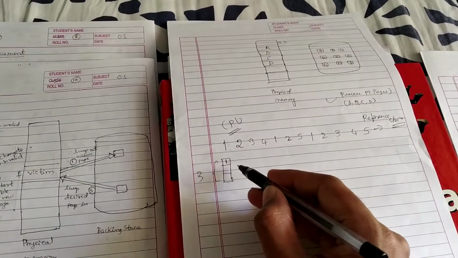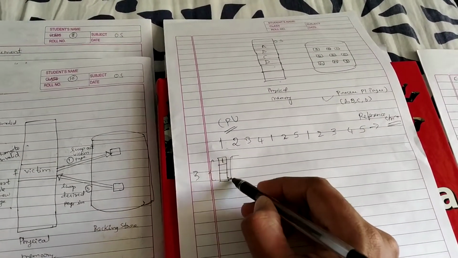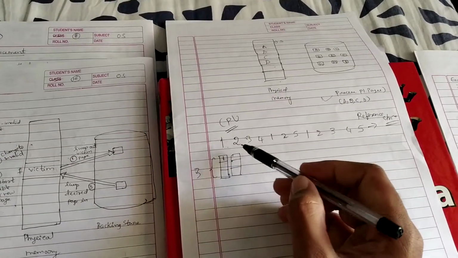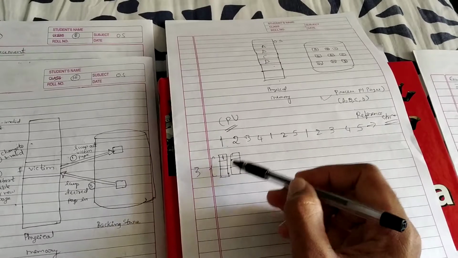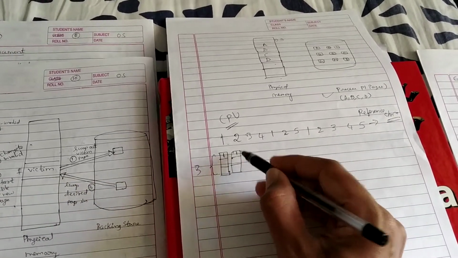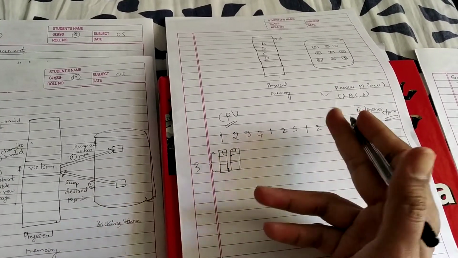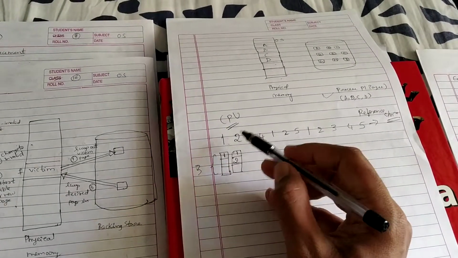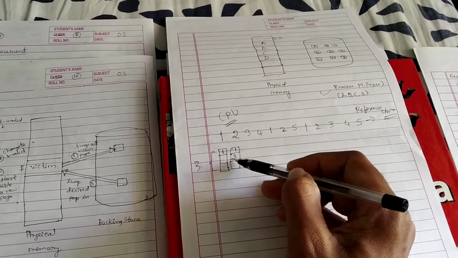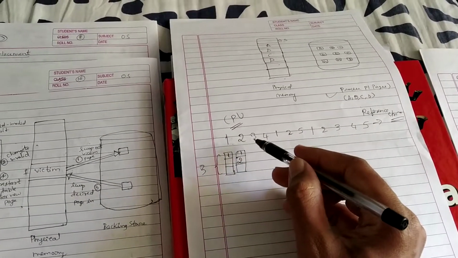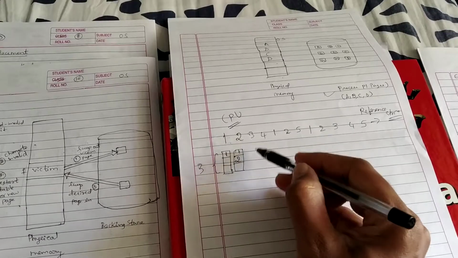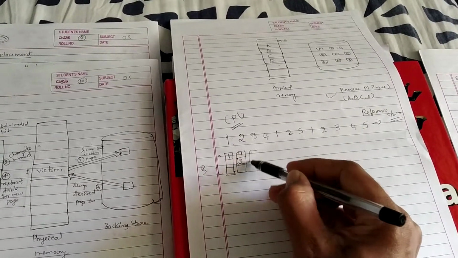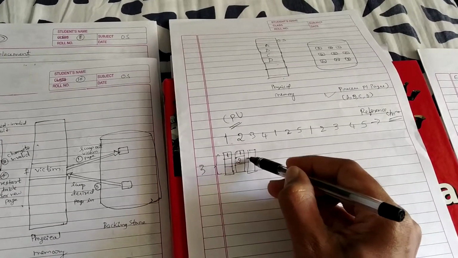Okay. Similarly, which is the next page you want to read? The page is 2, correct? So whether 2 is present in your frame, already 1 is present. Is 2 present in your memory frame? No. So another page fault will occur, and you try to bring this page to the main memory, right? Next, which is the next page you are going to check? That is page 3. Whether 3 is present in your memory frames? No. So another page fault will occur.